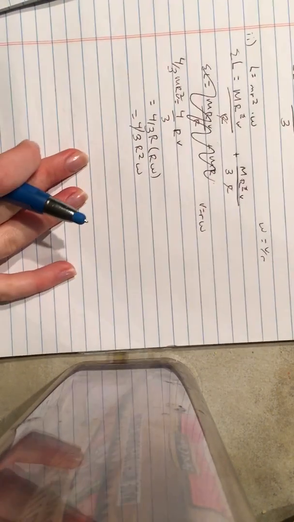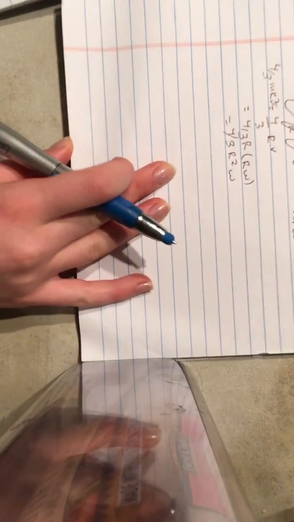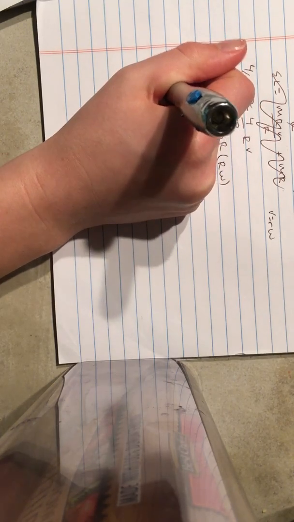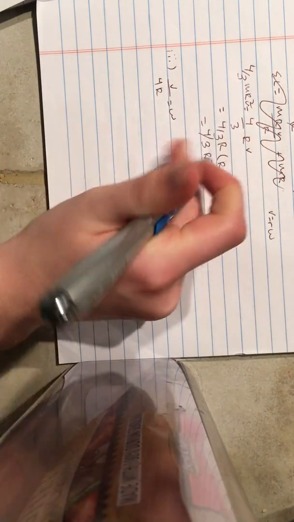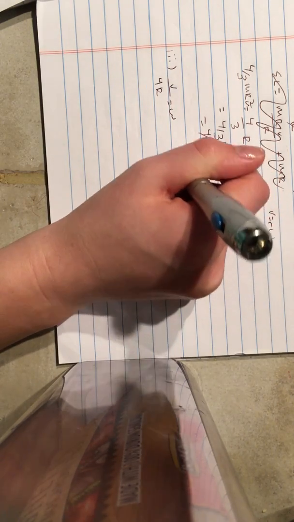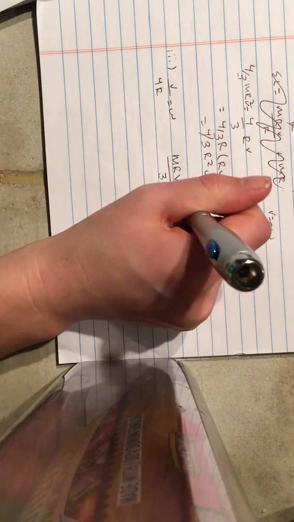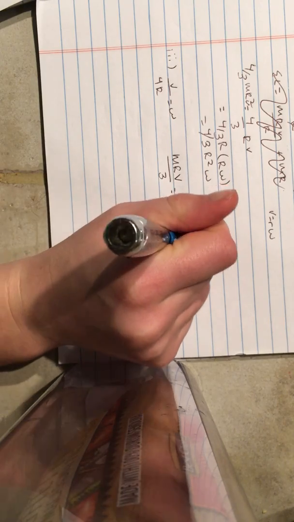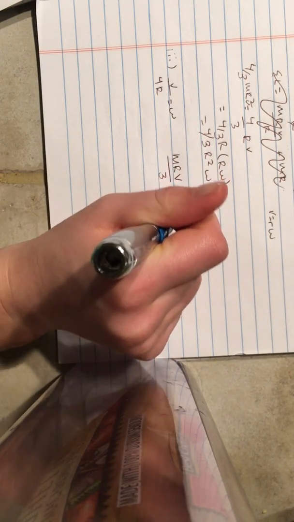Yay, they're equal. And then for the next part, it asks, hence show that the angular velocity is equal to v over 4r. So now that we know that this is true, we know that this is true because momentum is conserved throughout the system. This is the initial momentum, this is the final momentum.